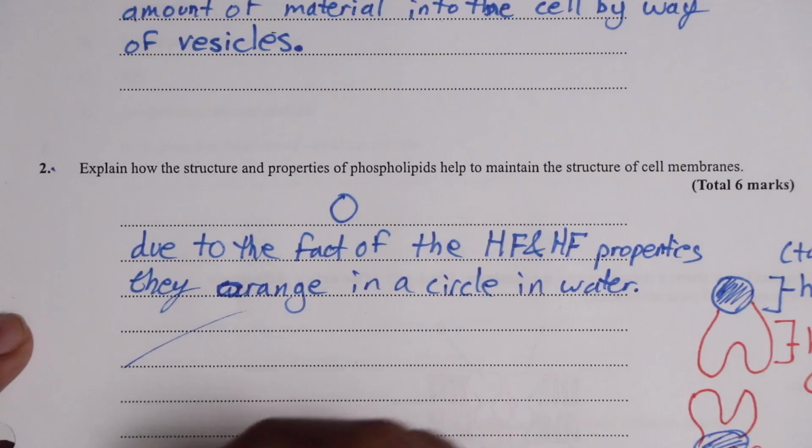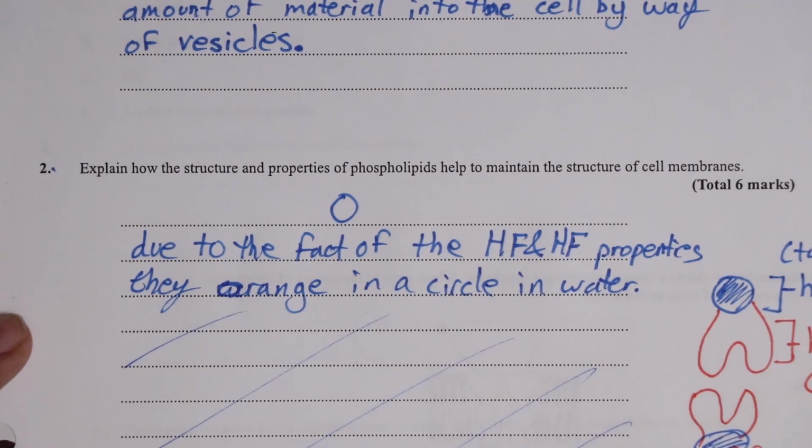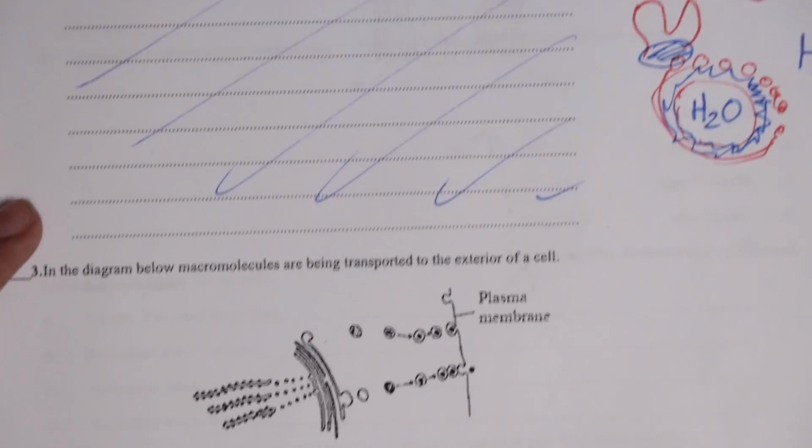I don't know why he gave this much space. You can go into more detail, but that's pretty much all you need.